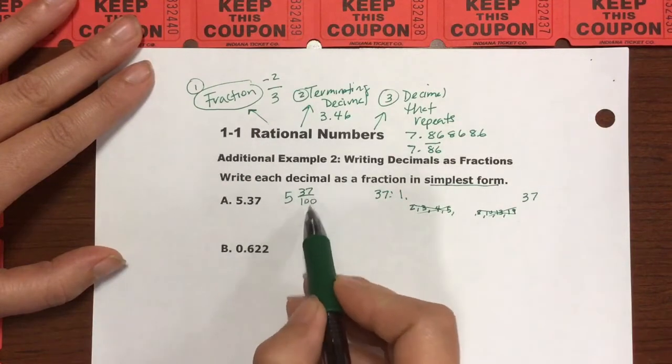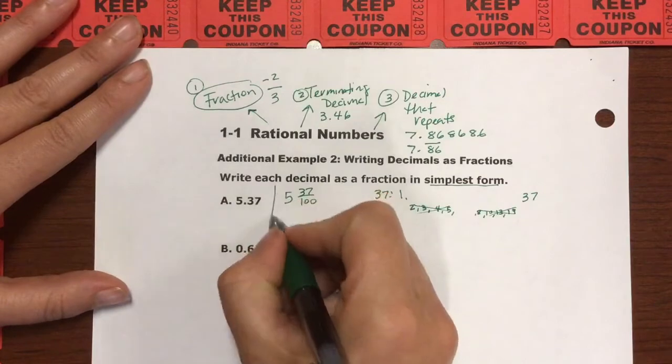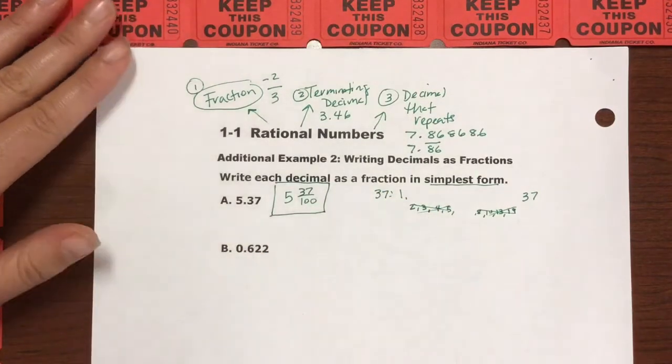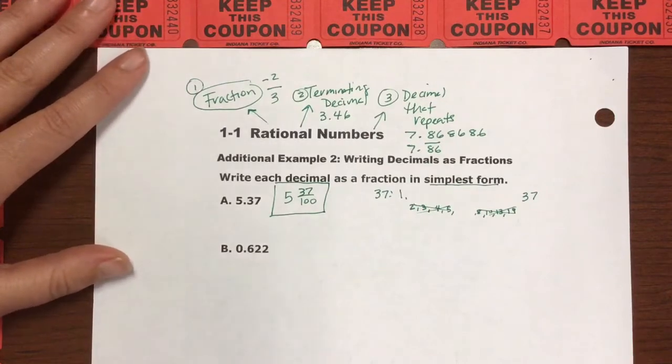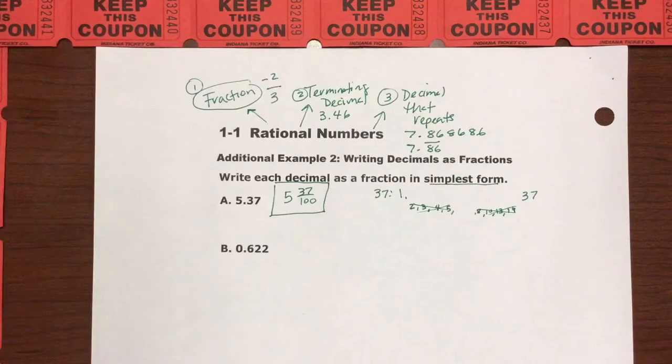Now all we want to really know is, does 37 go into 100 evenly? No, it does not. So that means that this is in simplest form already, because 37 is prime and 37 doesn't go into 100 at all. So 37 and 100 would be called relatively prime. We talked about that last time.